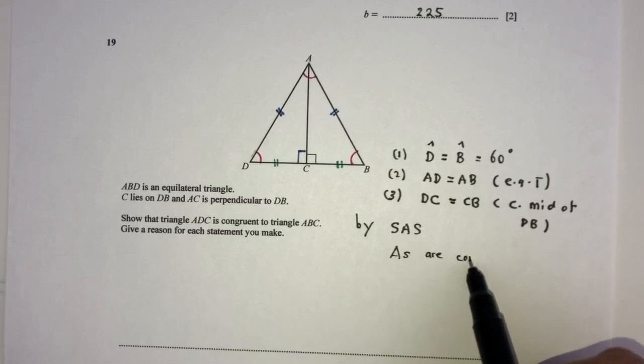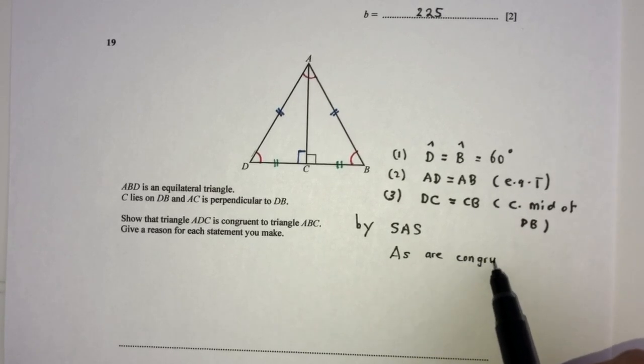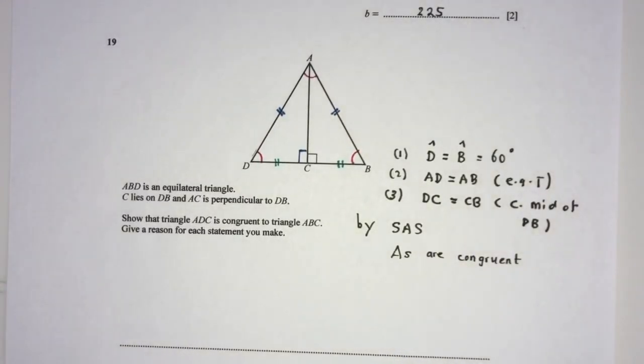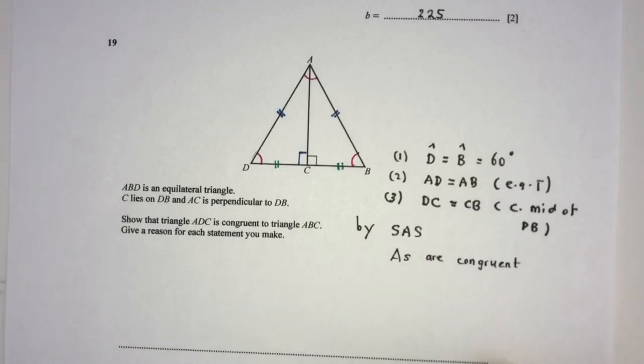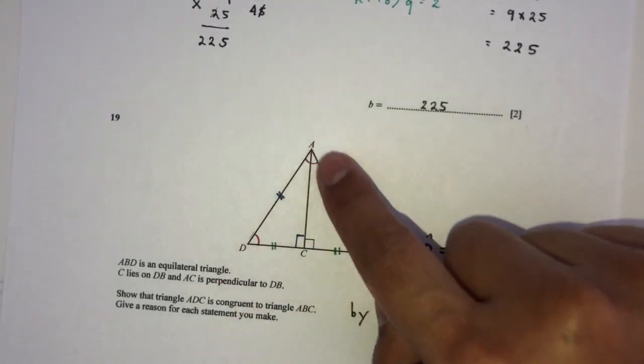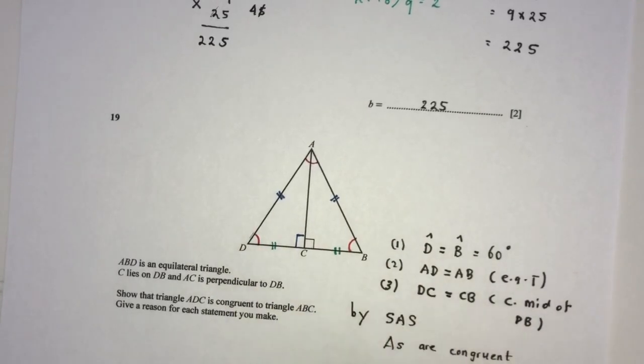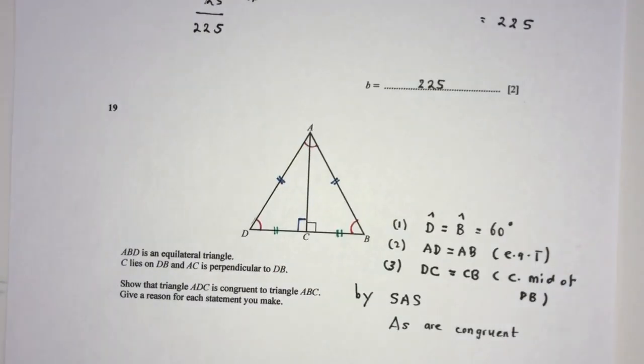Again, we can always write the explanation in more detail, but this is the main idea: by proving those 3 points, and by this SAS theory, which is side, angle, side, it is congruent.